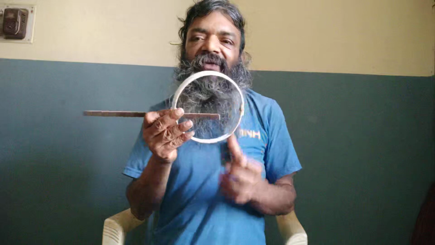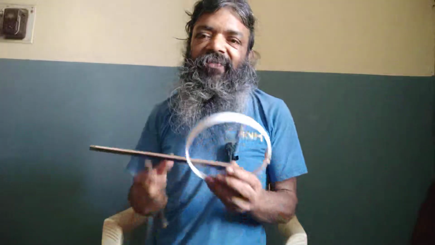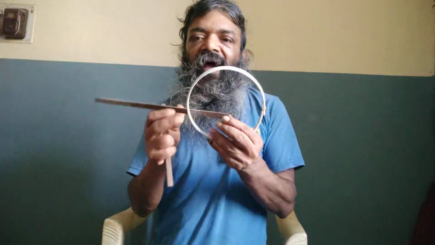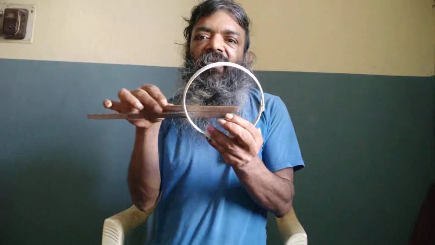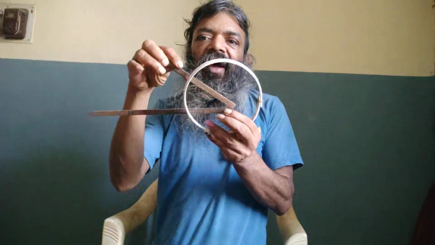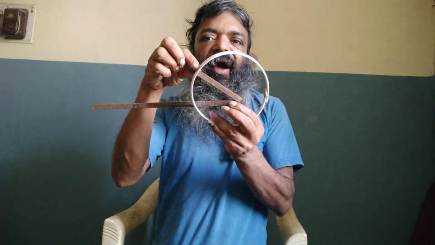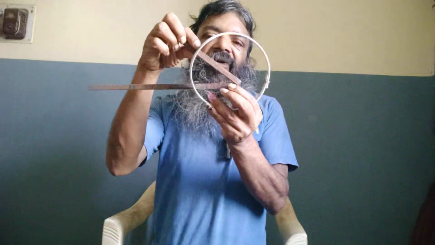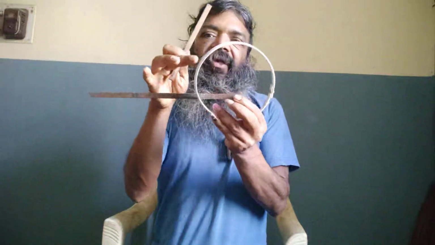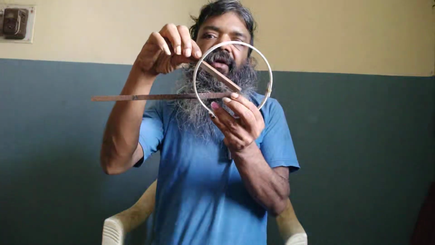Now consider that this is x-axis, and there is a radius that is moving along the circle. Same thing I am repeating. At one moment it is at angle theta. If I draw a triangle, then at this point the angle is theta.